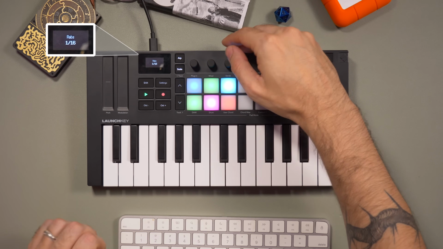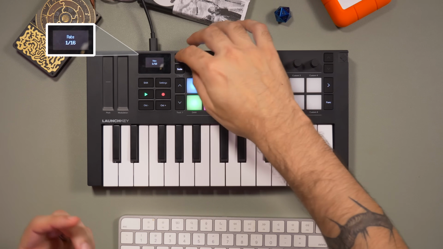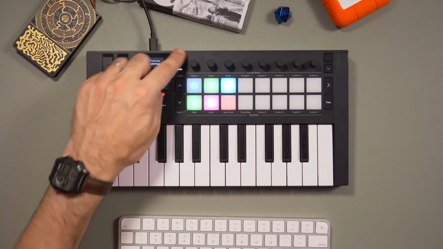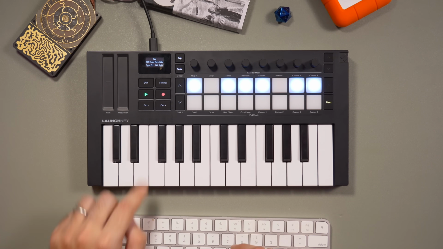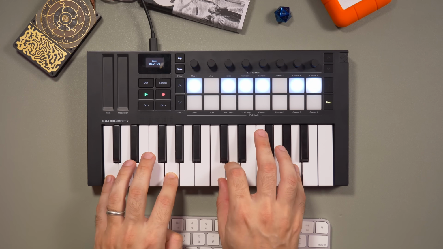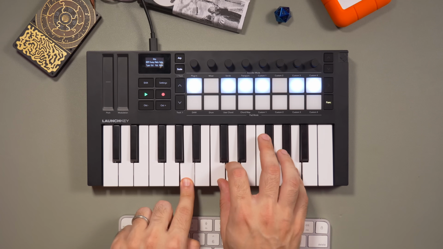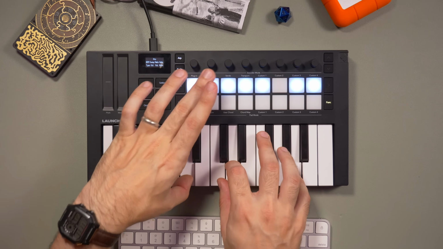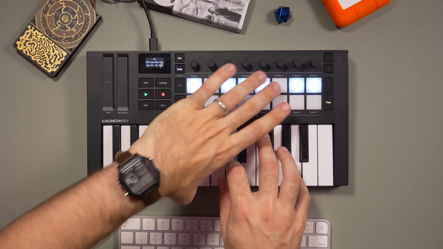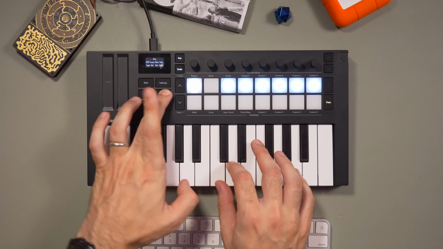And if I change the rate, I've got that ratchet in there. That's very funny. Here, let's change that. Turn the ratchet off, change the rhythm, change the octave. I like this. Record it.